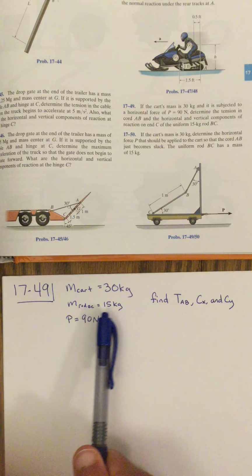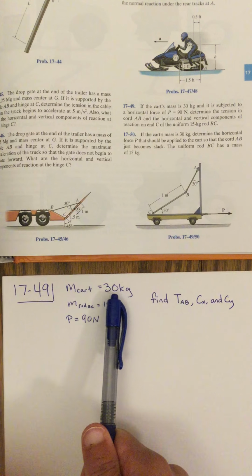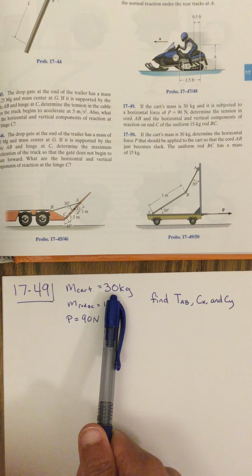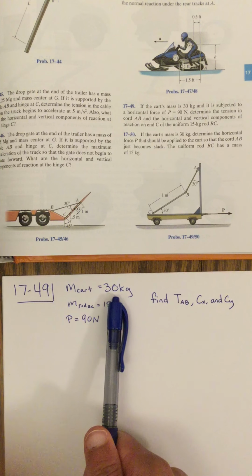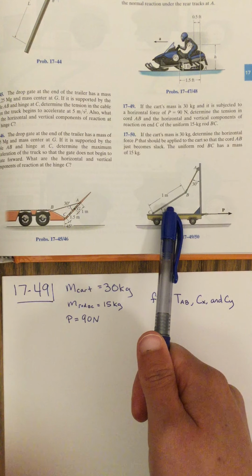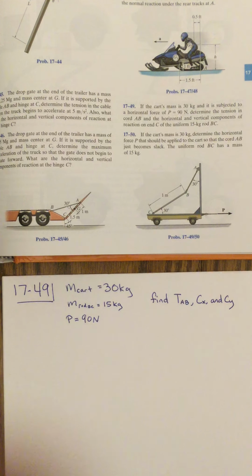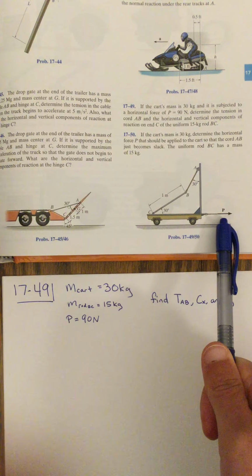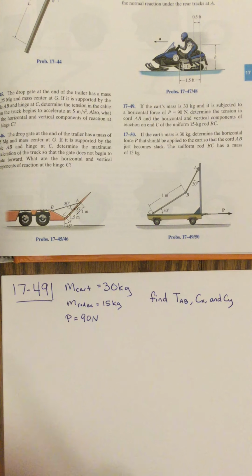So the rod has a mass of 15 kilograms. The cart has a mass of 30 kilograms. I think that when they say the cart, they mean everything on the cart except for rod BC. And we have a force here of 90 newtons.